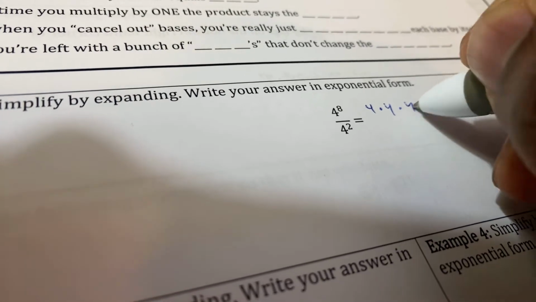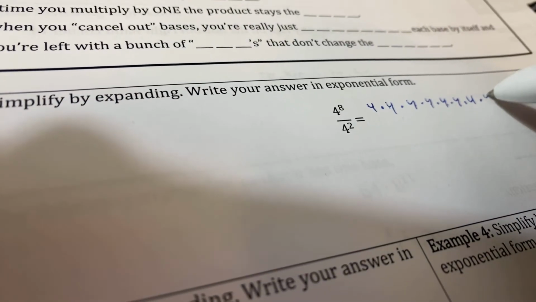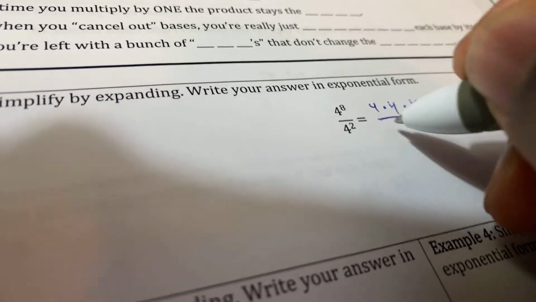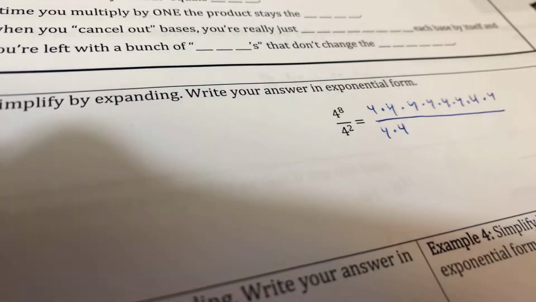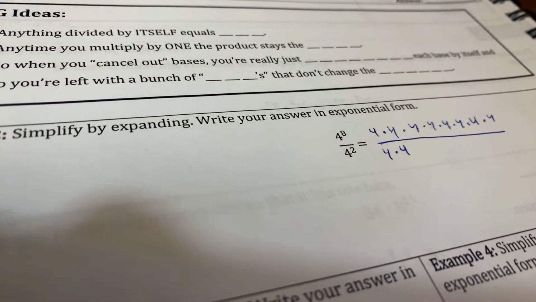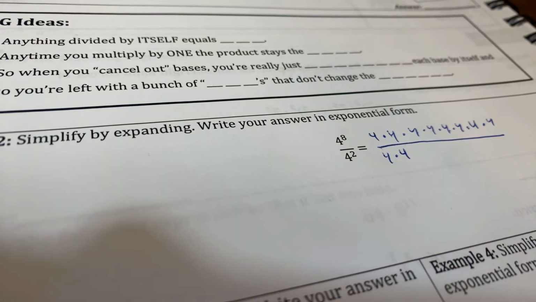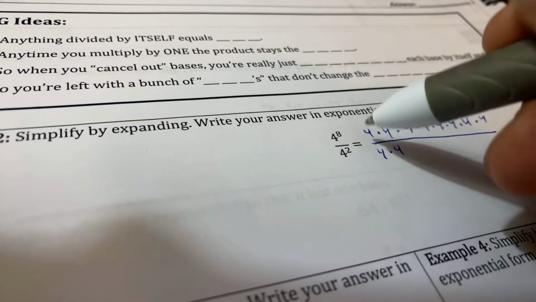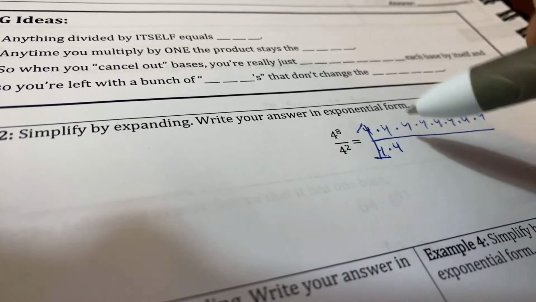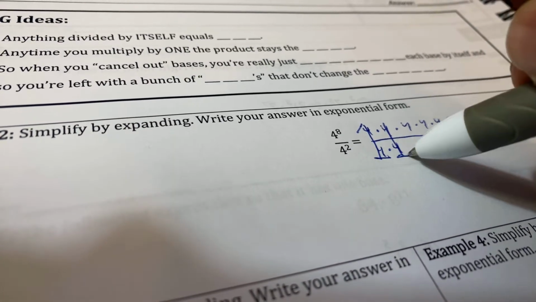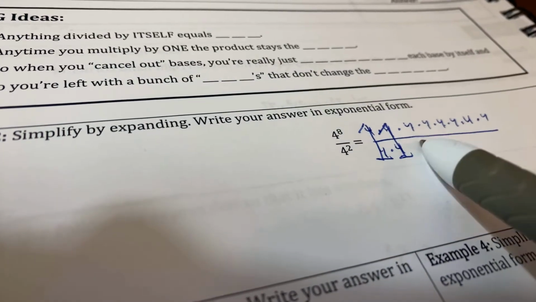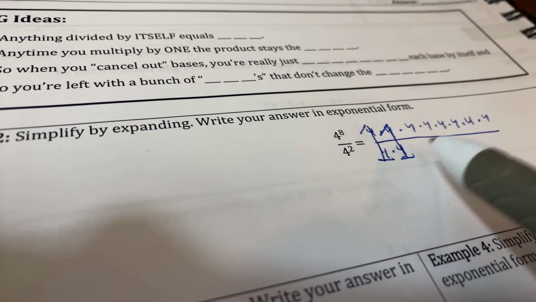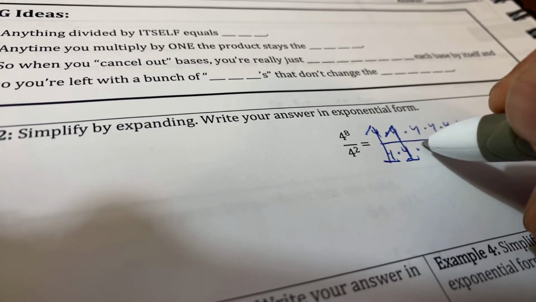1, 2, 3, 4, 5, 6, 7, 8, and then I have 4 times 4 in the denominator. You can simplify this easily. 4 divided by 4 is just 1, and another 4 divided by 4 is just 1. What comes down here? It's not going to be 0. Don't think there's nothing down here; it would have to be times 1. There's always someone there.